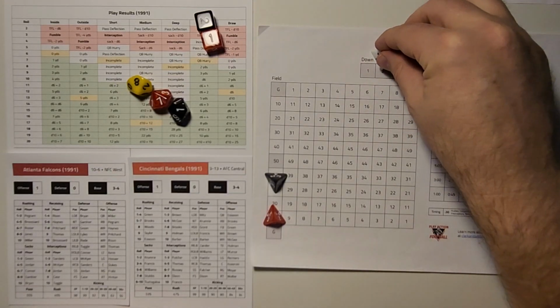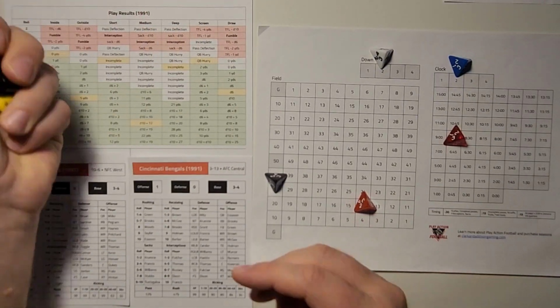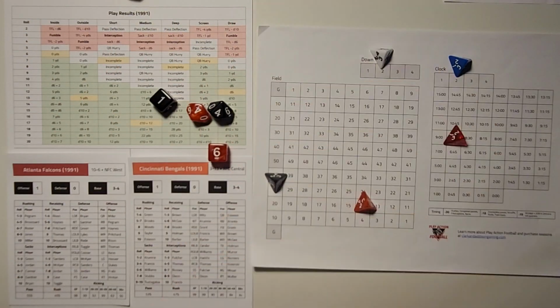10:45 left in the first half. That's going to bring up 2nd down and 6. Second down and 6. Deep pass is going to be intended for Brown, and they're going to be facing off against a base defense. So deep against a base is a 0.